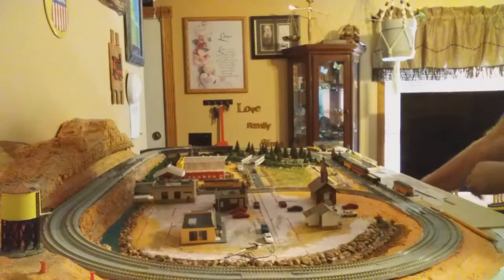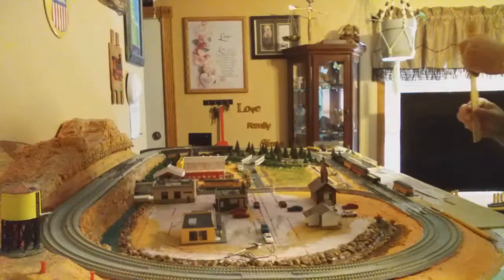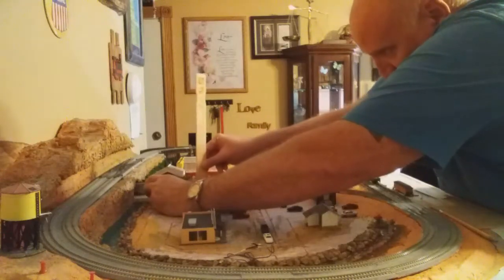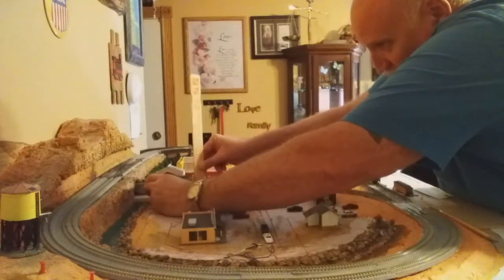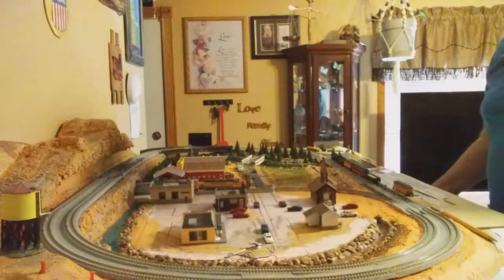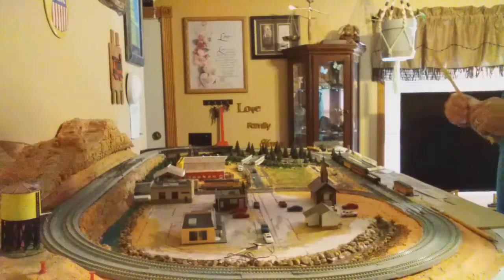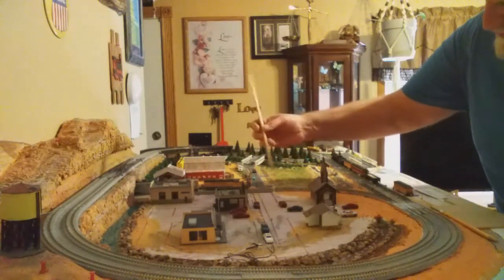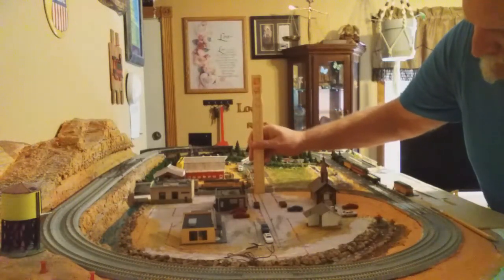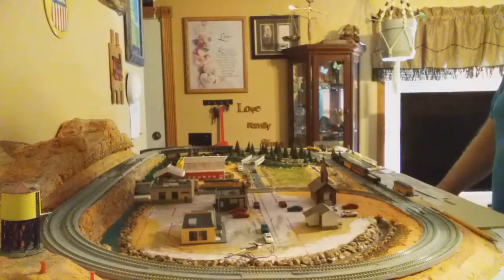So I took a little wooden ruler, and I lifted this up about where I want it. I think if we lift that up about a 1/2 inch, that'll be sufficient. So it's 1/4 inch basically to the side of my actual ballast area there.